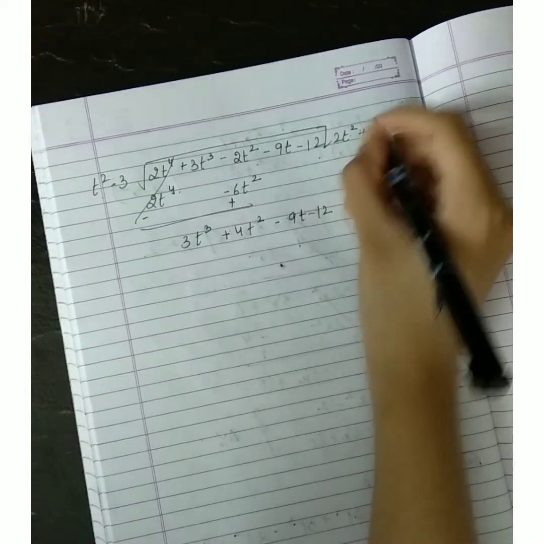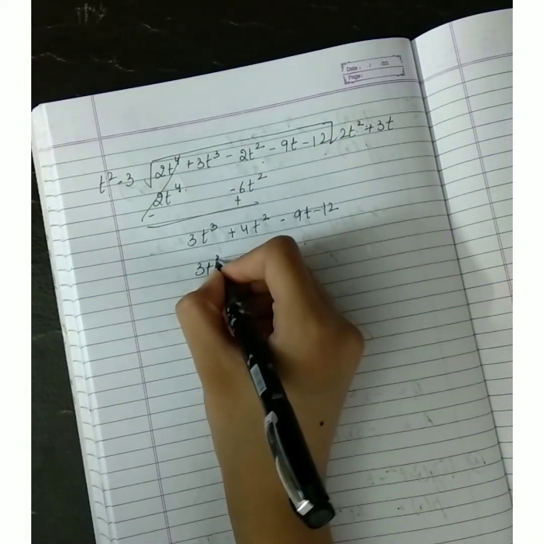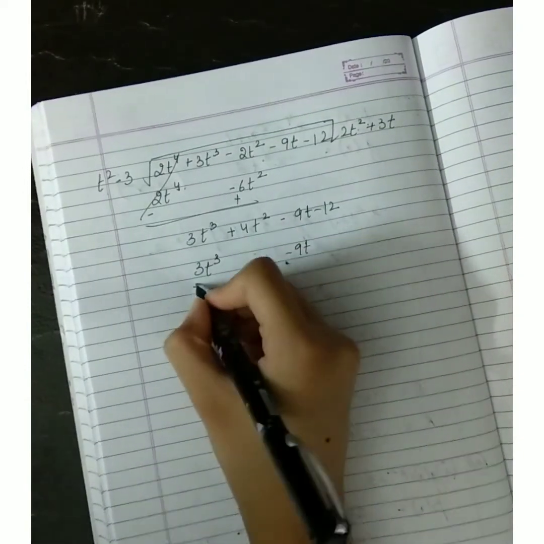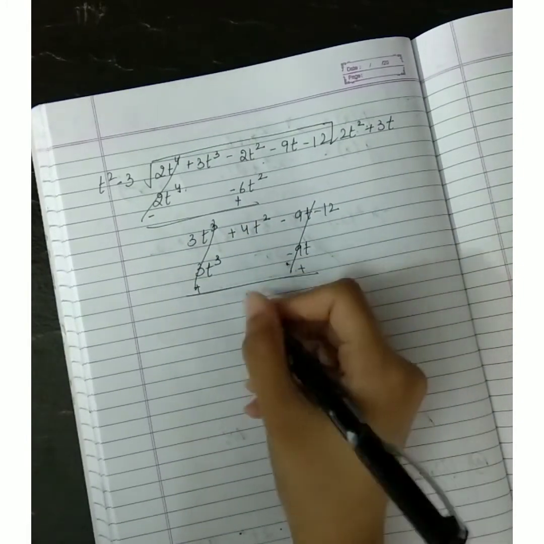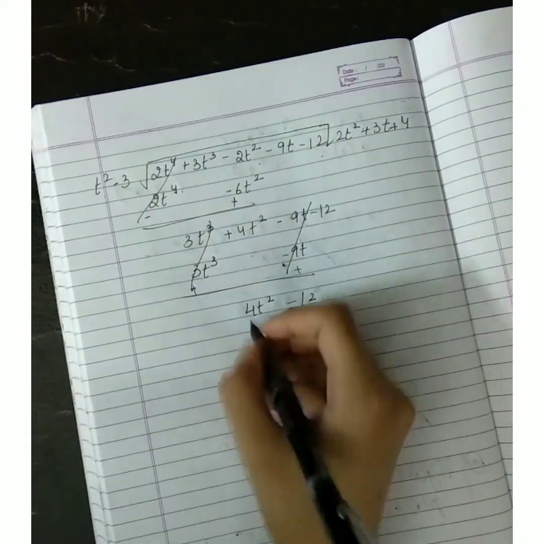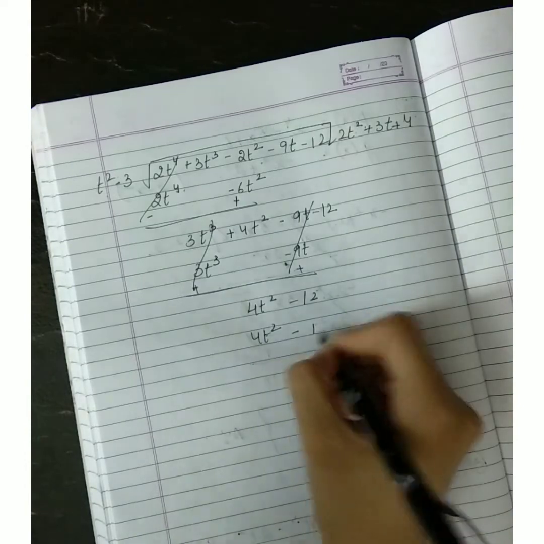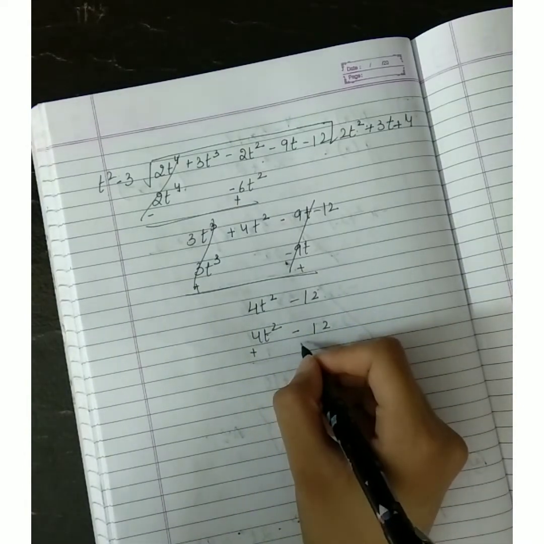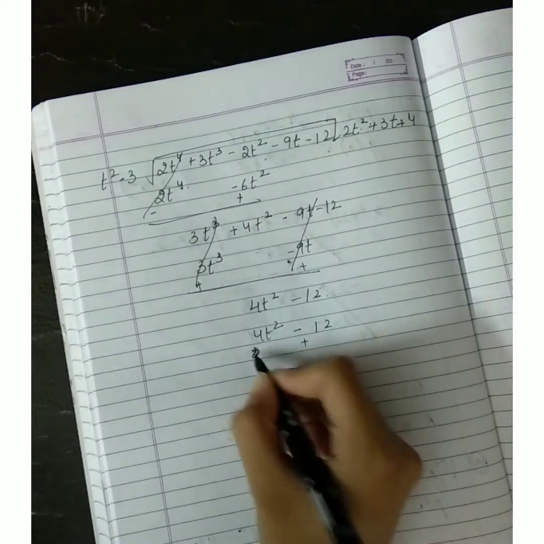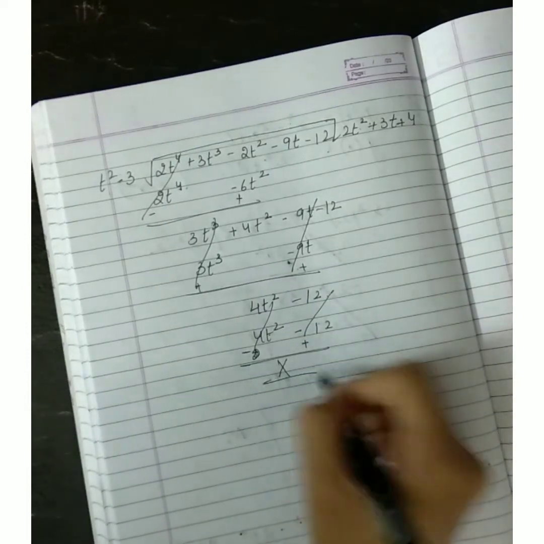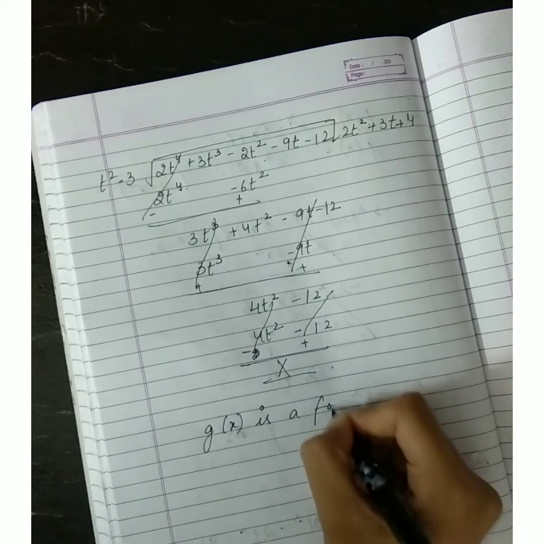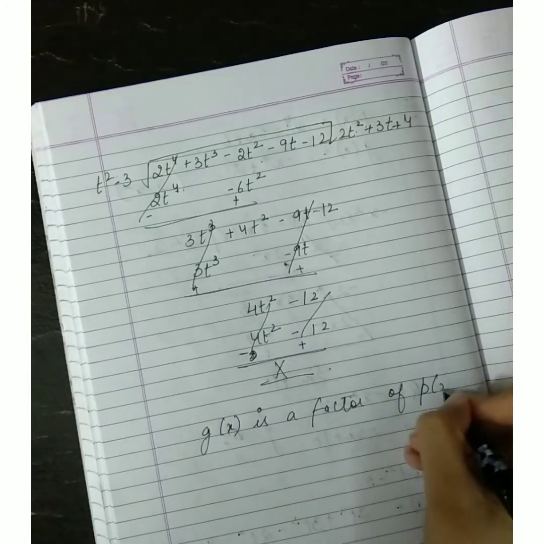Then we'll get 3t cube, then we'll get minus 9t. Then changing the signs, these both will get cut. Then 4t square minus 12, then here plus 4, that would be 4t square minus 12. Then again changing the signs, here will get subtracted. Our remainder is 0. Therefore g of x is a factor of p of x.